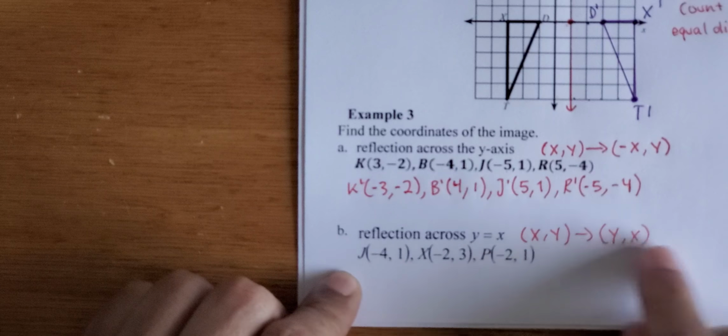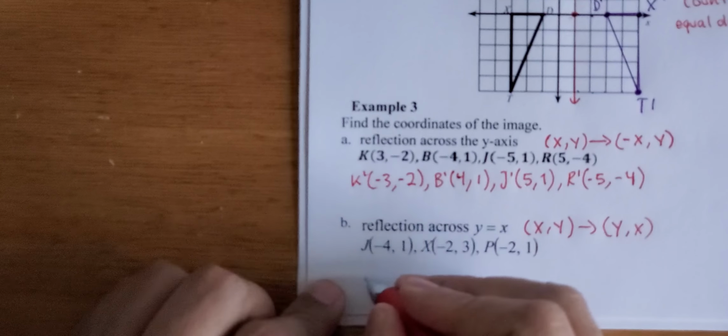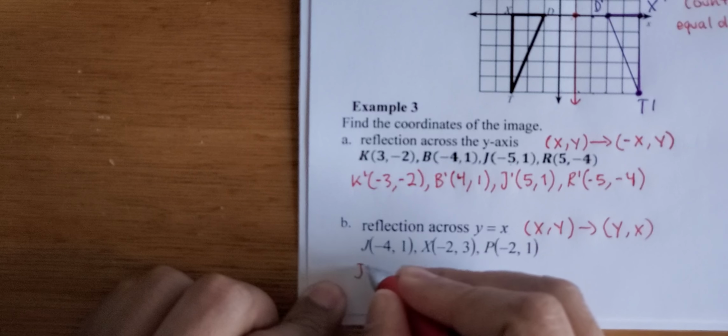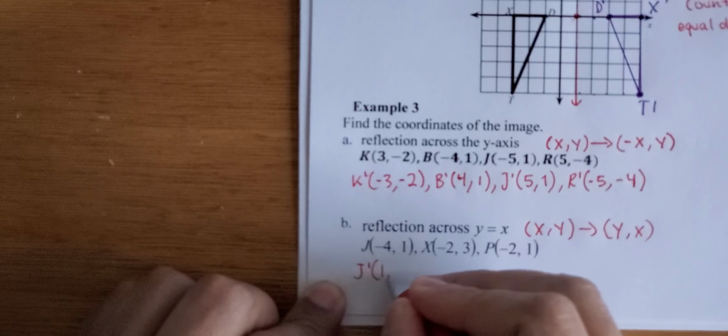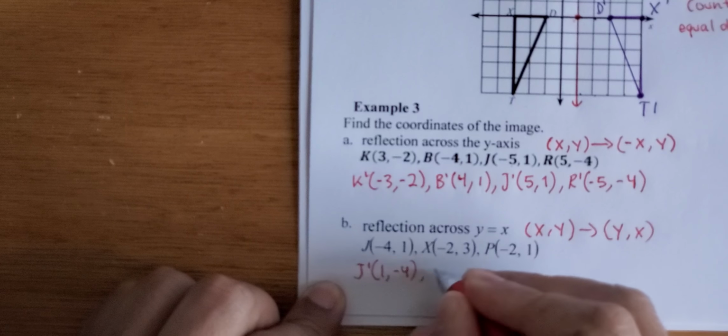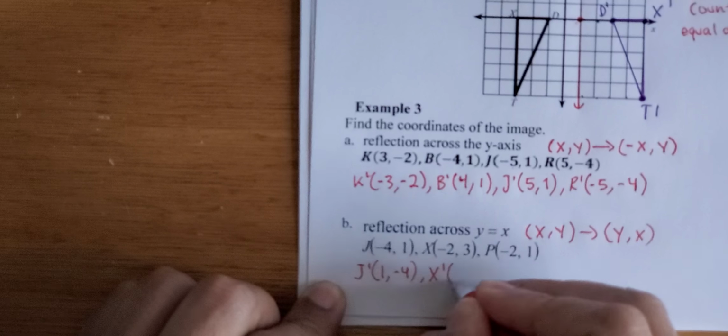Okay, so xy becomes yx. So if we want to find the coordinates of j prime, all we have to do is flip these two values. So this is 1, -4. And x prime is going to be 3, -2. And for p prime is going to be what? This is -2 and 1, and you're supposed to flip them. So this becomes 1 and -2. And that's all you do.